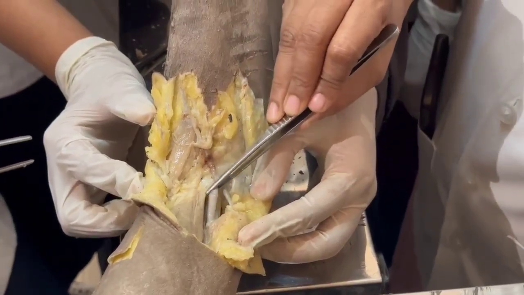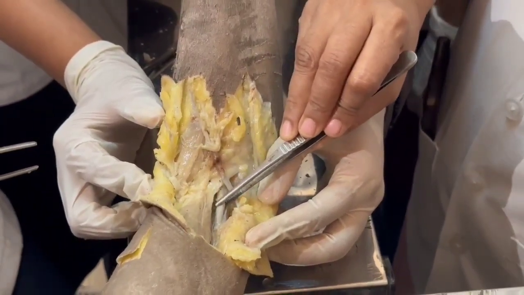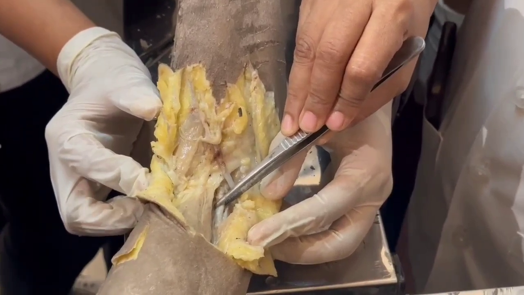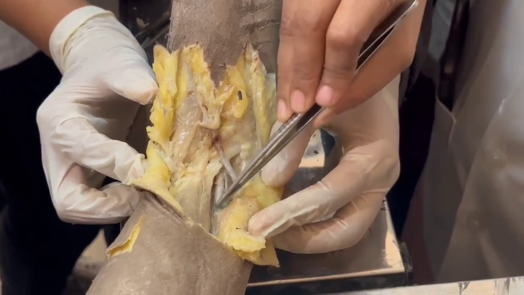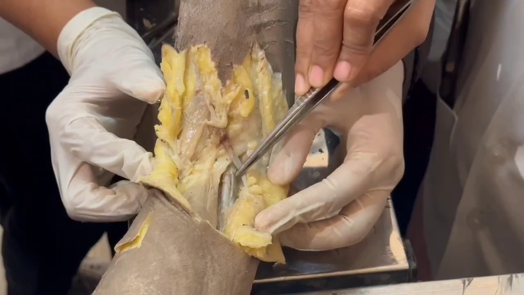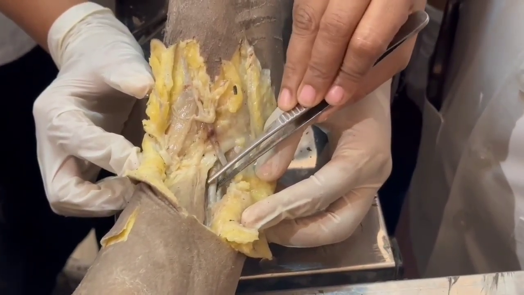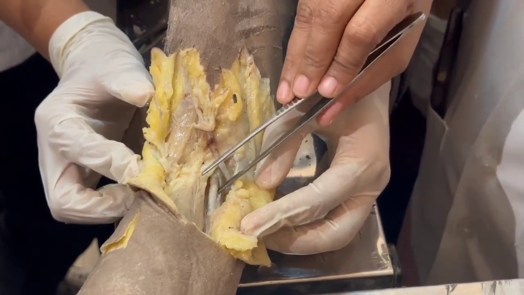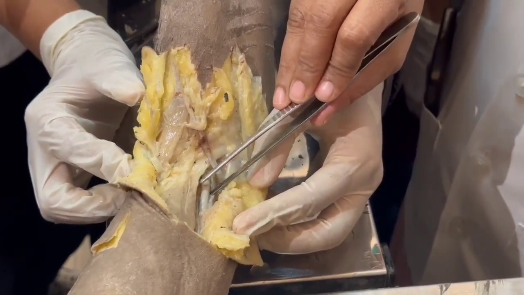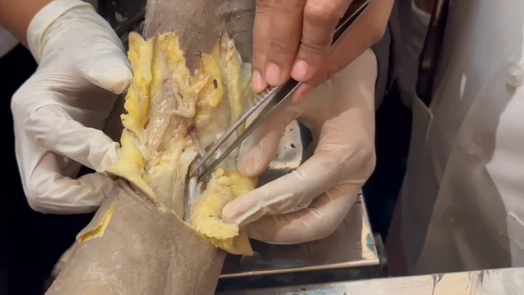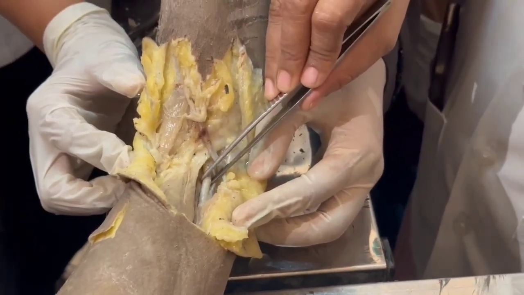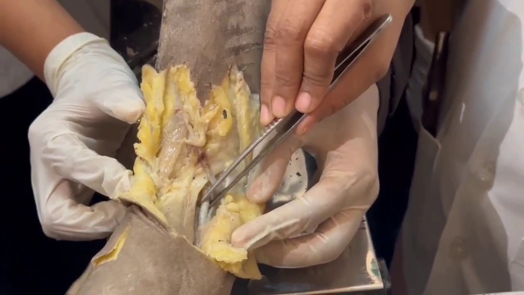Just take the artery separately. You can see that when you palpate or use a blunt forceps to hold the artery, there's a cavity present inside, and it's a patent structure. That means when you press the artery, it comes back again. It comes back to normal shape because it is a patent structure. So there's a canal inside, there's a cavity inside.